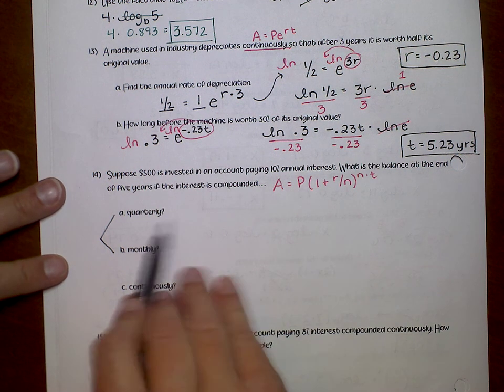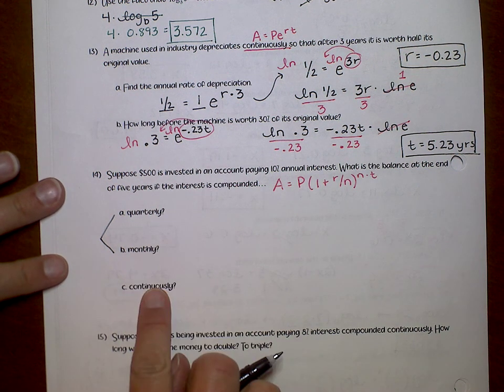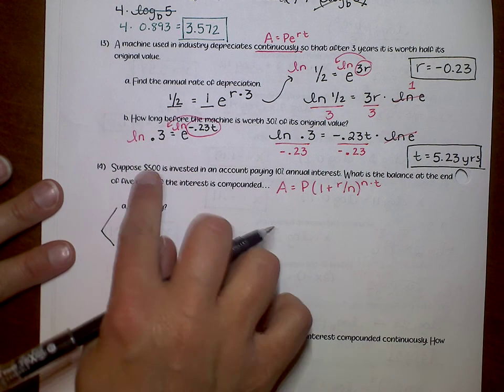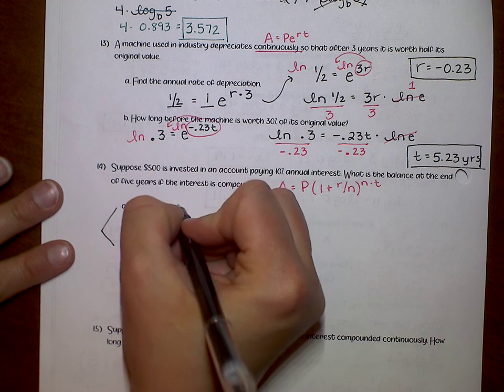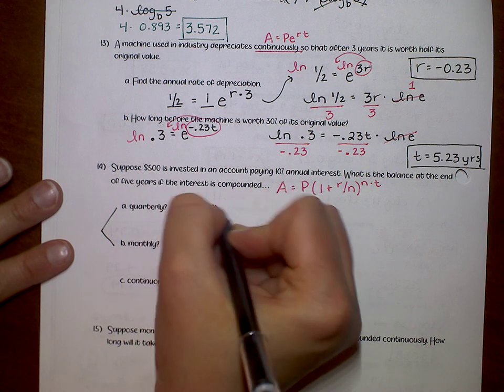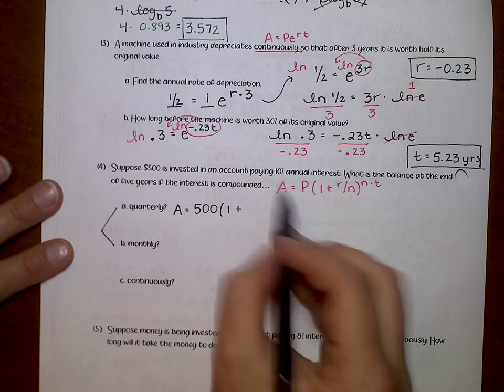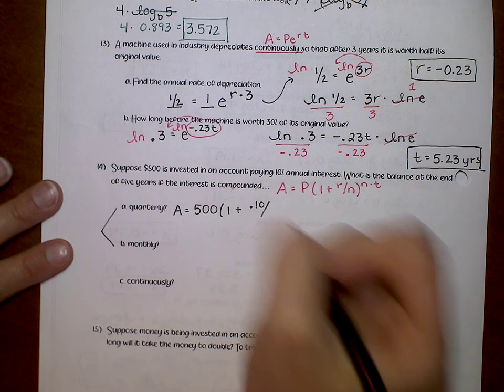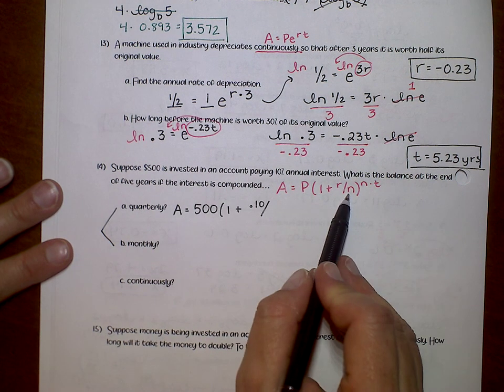So if I'm compounding quarterly, I'm going to write out all of these formulas first, and then we'll crunch the numbers on them. Let's see, my initial investment, so that's P. So that's 500. 1 plus, my interest rate is 10%, so I'm going to do 0.10. And then n is how often we're compounding.